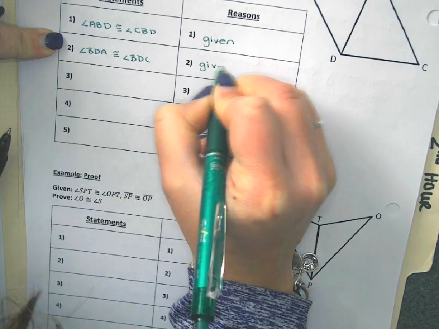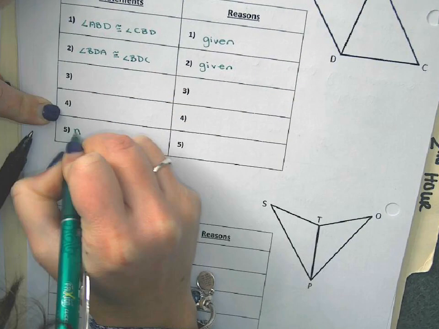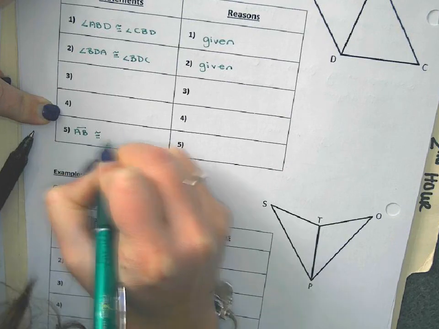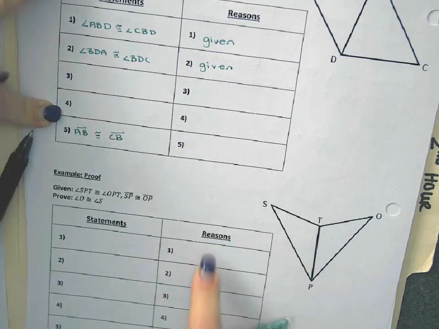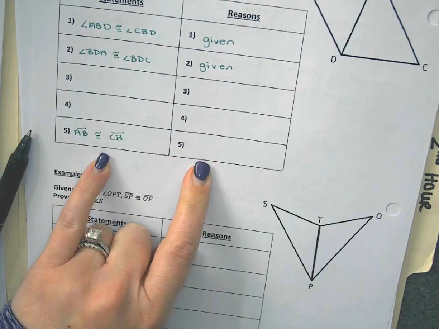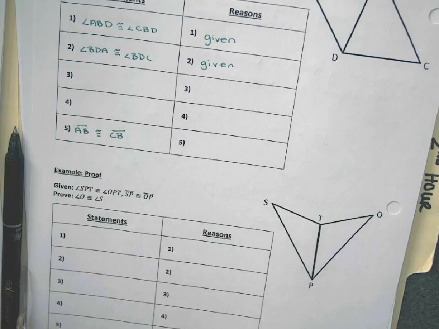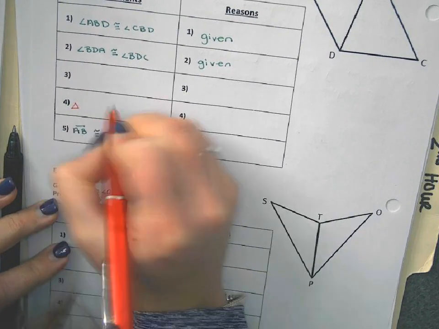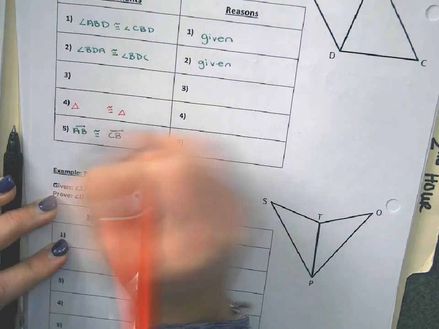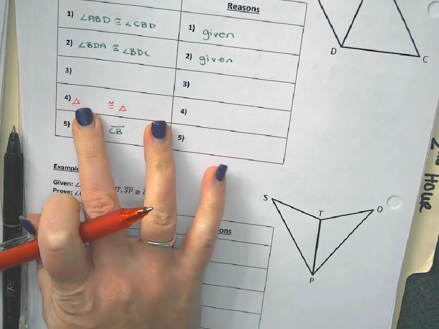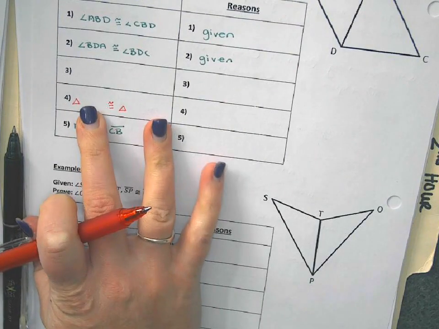Reason is given. And what I'm trying to prove is that AB is congruent to CB. Now, since I'm not proving triangles congruent here, I know that I'm going to have to try to prove triangles congruent. So I'm going to have triangles are congruent in the step before, okay?